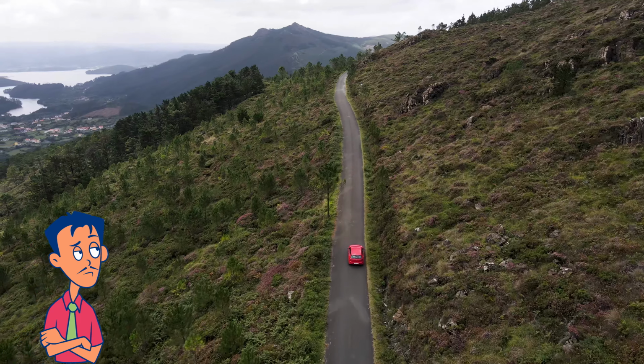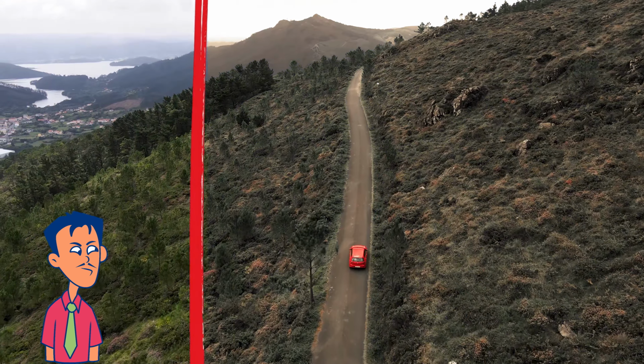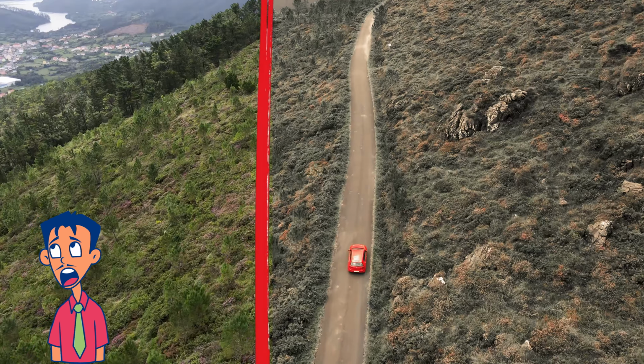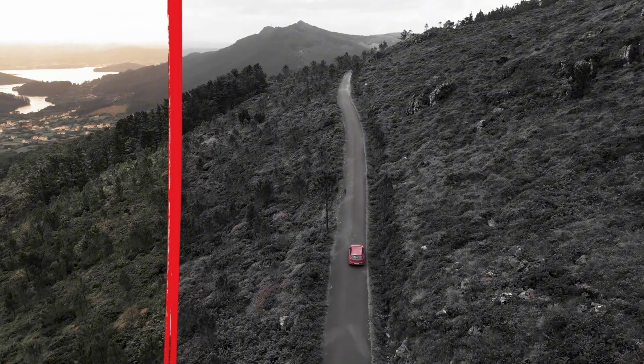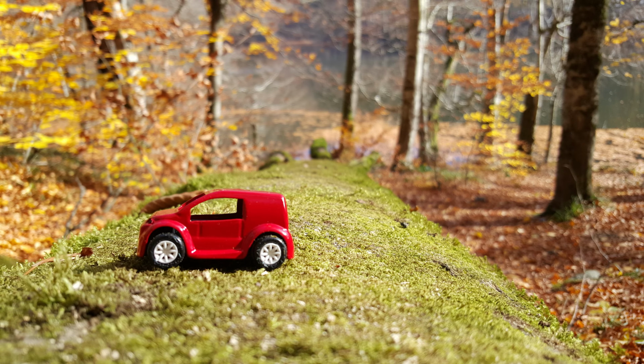So how do we isolate a color from a clip in CapCut? This is okay, but we want something more like Steven Spielberg's Schindler's List and completely isolate this red color. Let's take this image of a red car.